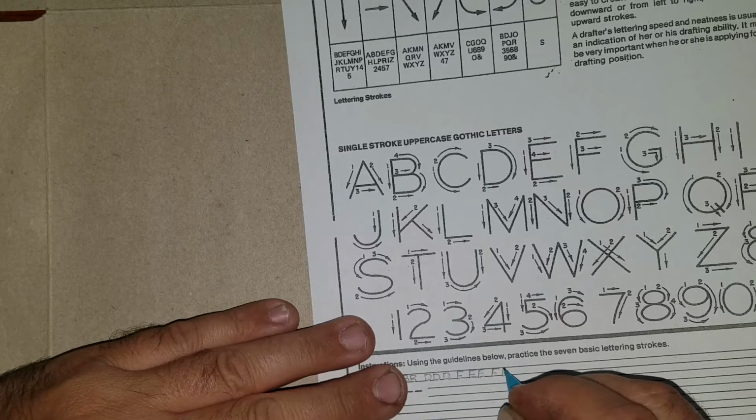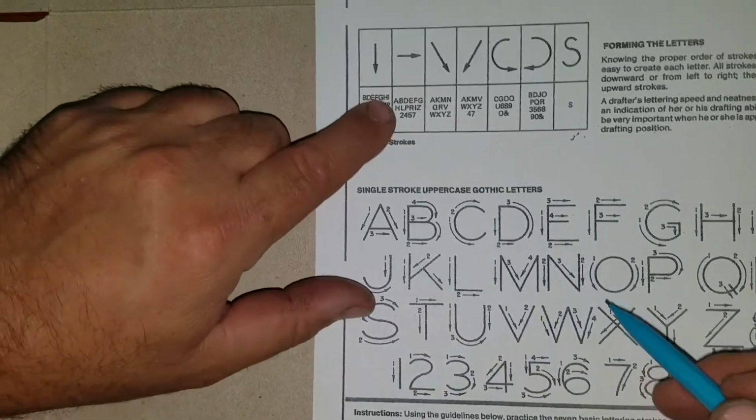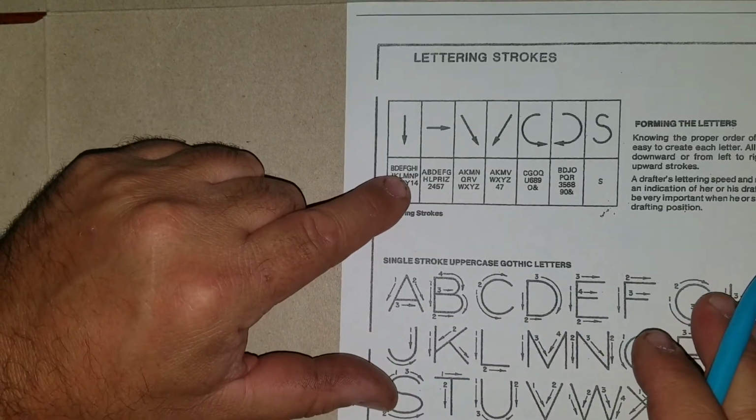All right, we're going to try that again. We'll try it again. All right. Now let's see. The next one in the stack is going to be the letter G.